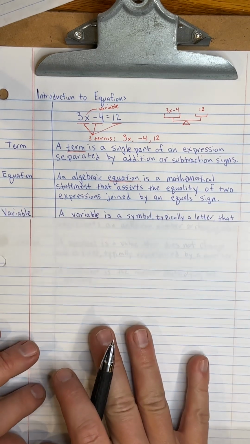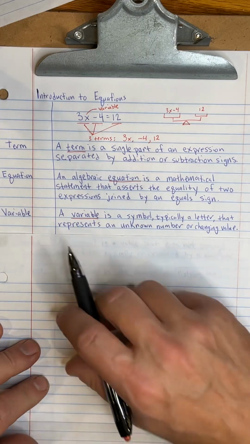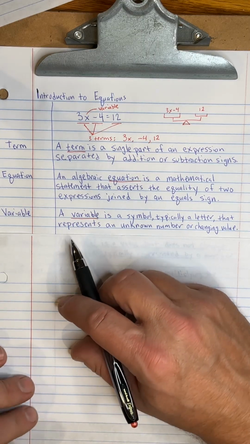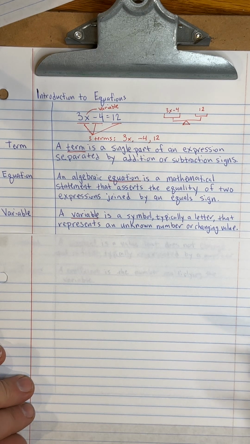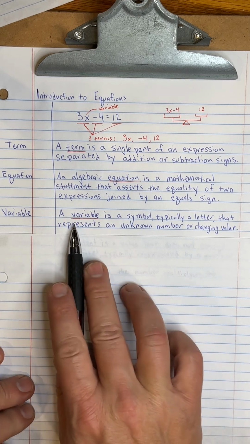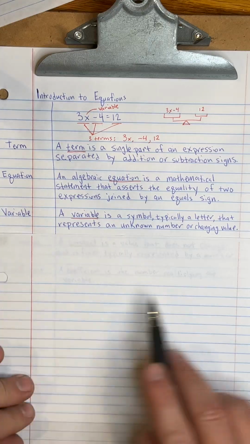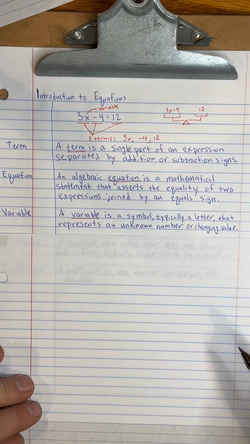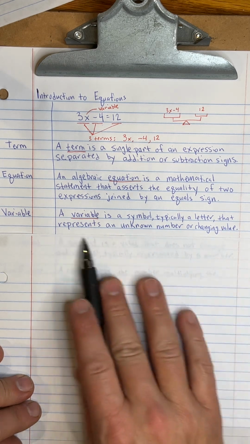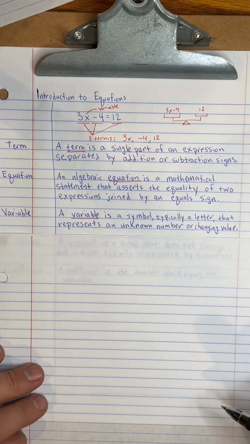The next term we want to look at is called a variable. So when you have equations, a lot of times you're going to have variables. Most of the time you're going to have variables because that is often what we look to solve for. We're trying to figure out what the value of a variable is. So the variable is just a symbol. In this case we have x as our variable. Again, it's typically a letter, but you could use a symbol. You could use some Greek letter, or sometimes you'll see triangles and boxes and so forth. But it's a symbol that represents an unknown number or a changing value.